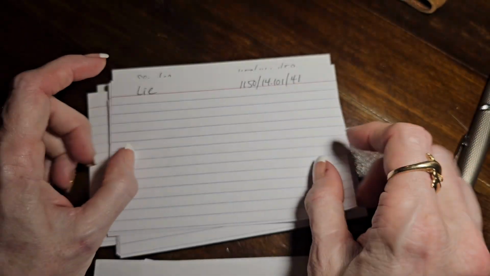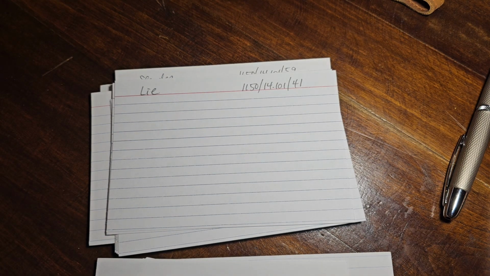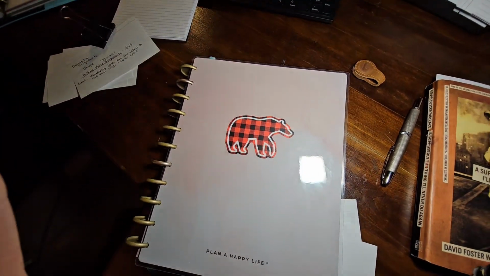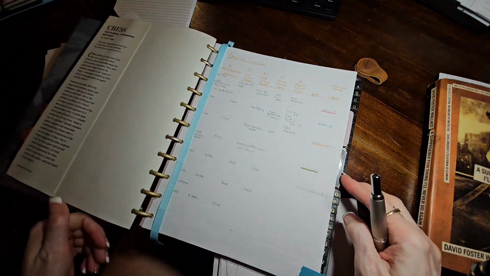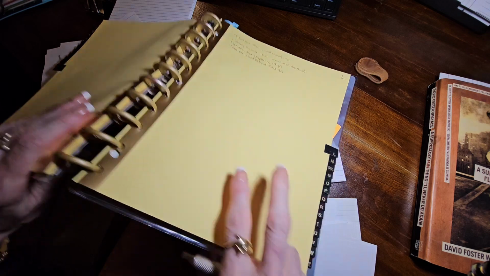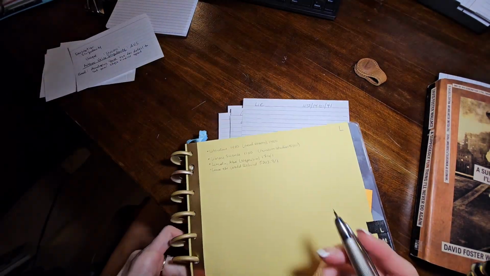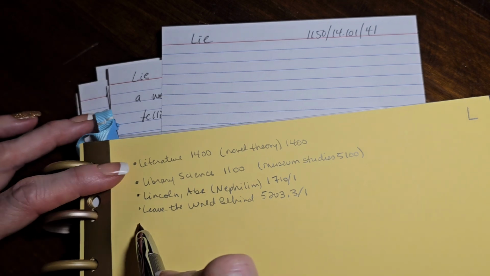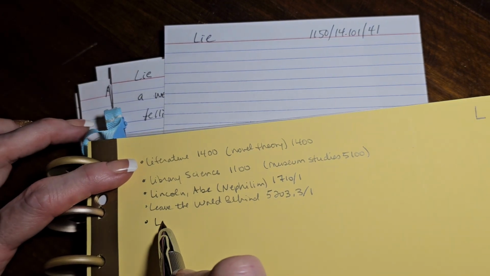So now I'm going to go over to my trusty index. I'm going to go to L, and under L, I'm going to copy that entry. I'm going to put lie.